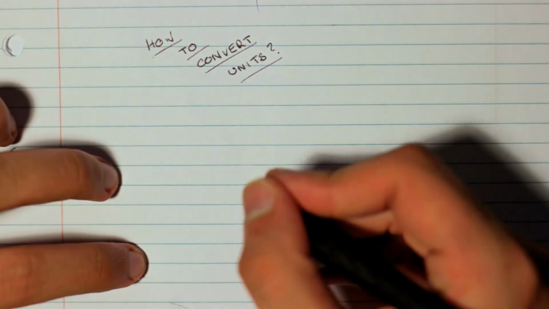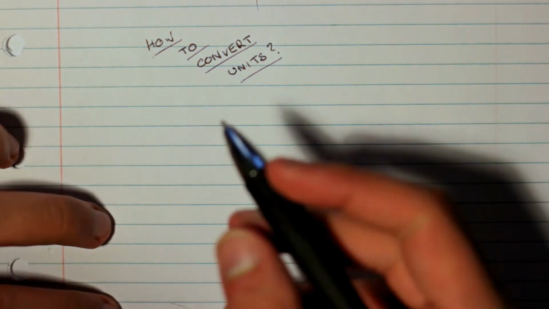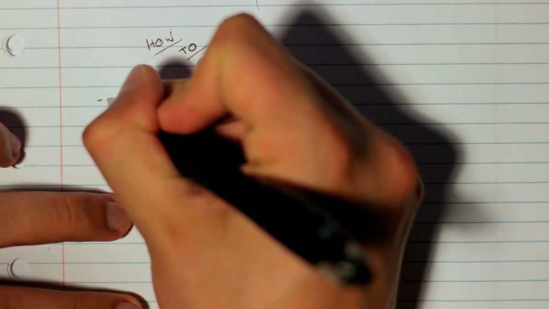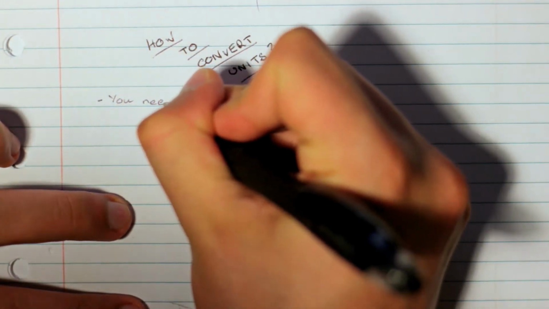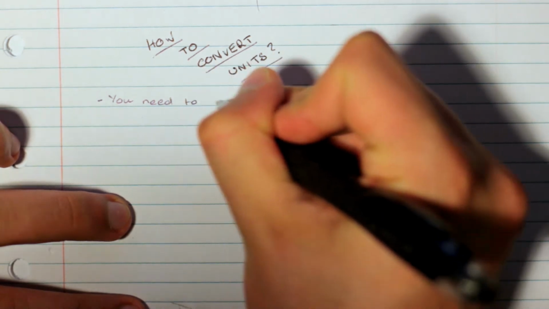So today we're going to be talking about how to convert units. This is going to be a very brief video, but I want to explain my reasoning process and how I actually go about converting units concisely and quickly.